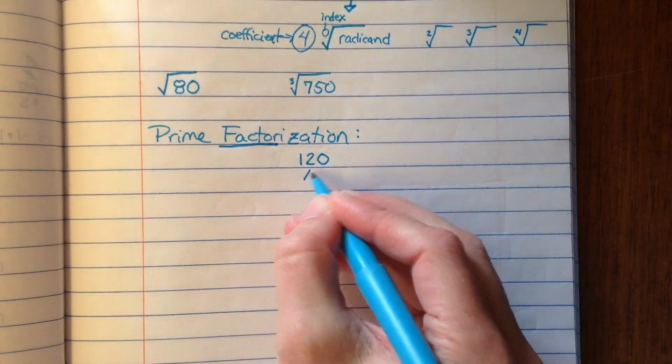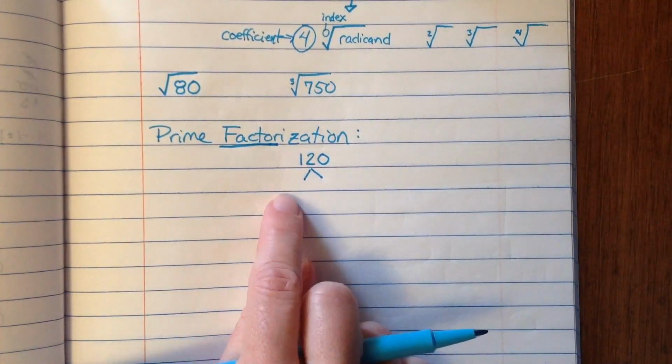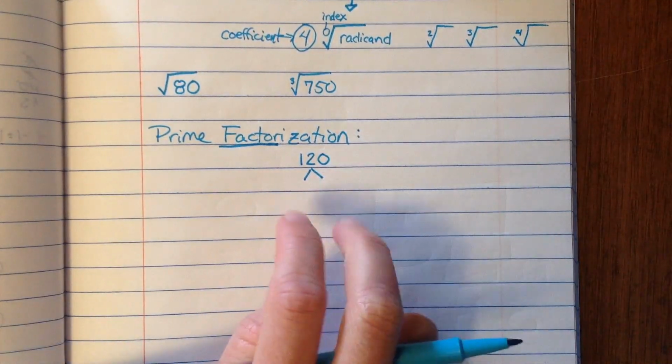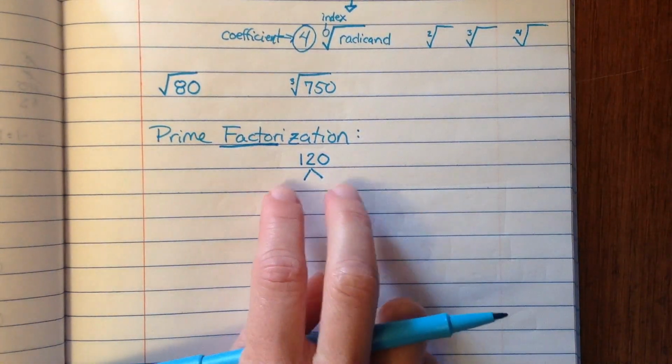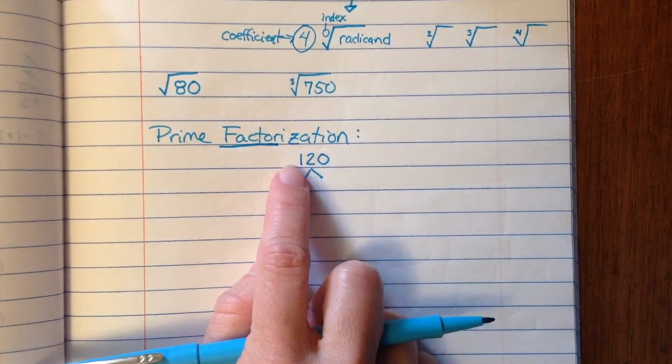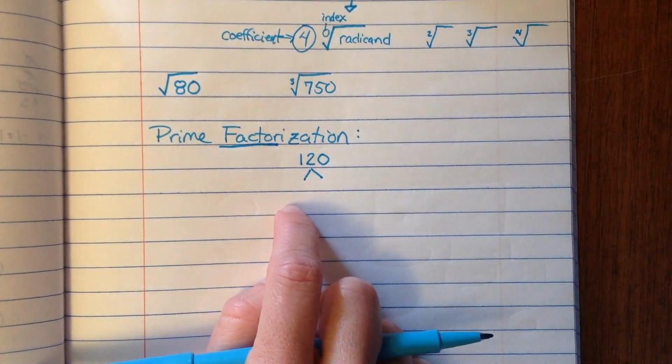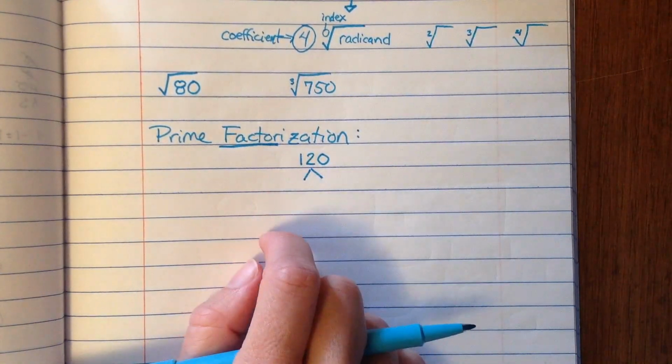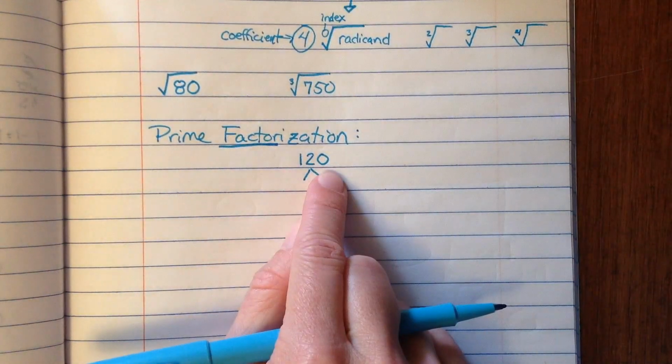So what we do, and again, you may have called it a factor tree, is we're going to break down the number 120. Well, think through your brain. What are two numbers that will multiply together to get 120? Now, there's lots of different answers, and it really doesn't matter which two you pick. You might choose 12 and 10, for example.